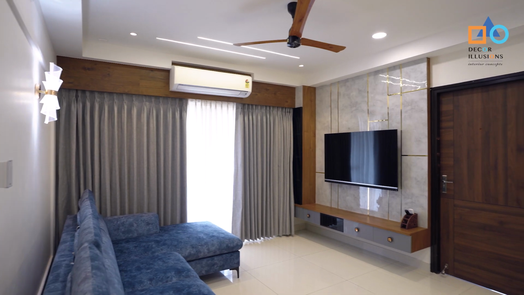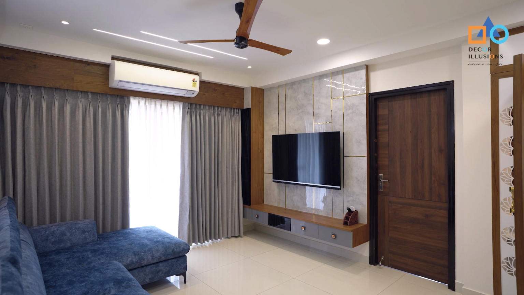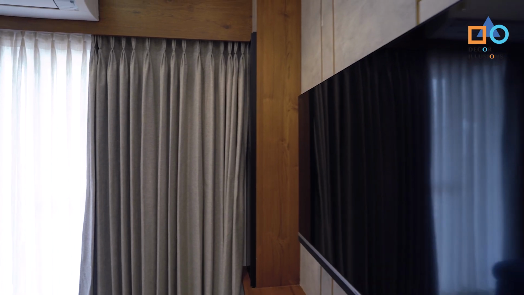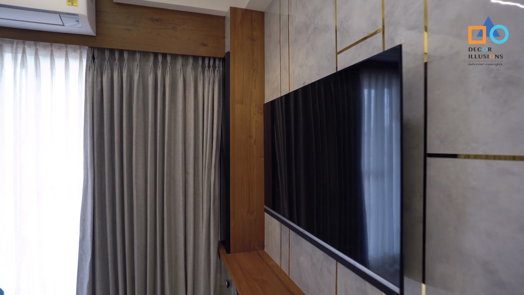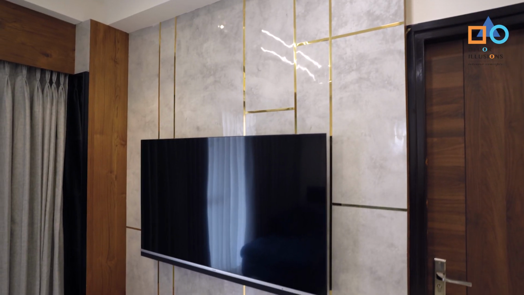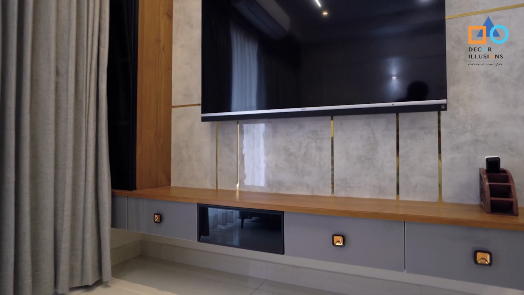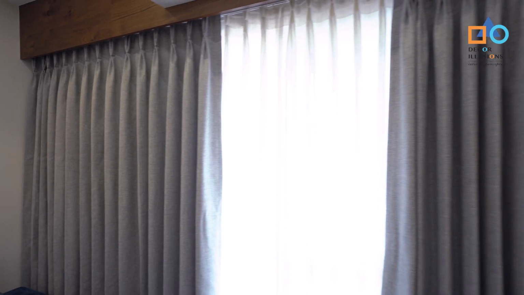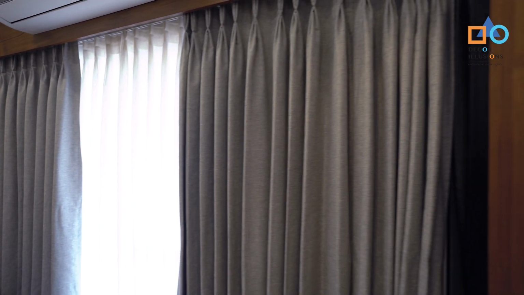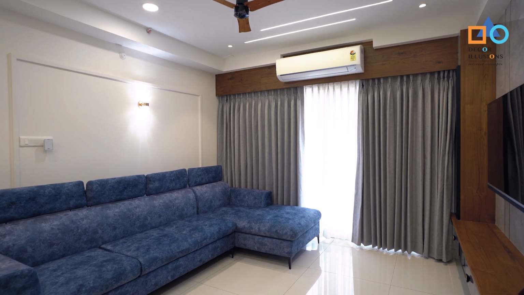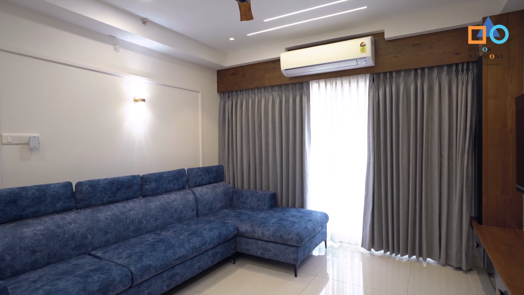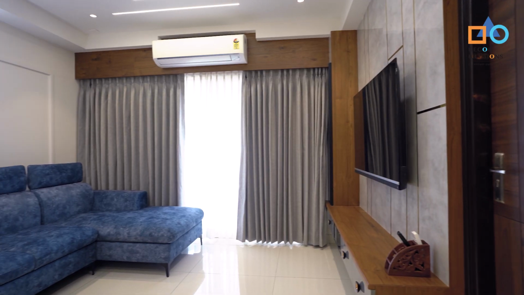This has a combination of white and grey colors, highlighted through the base storage, and at the panel we have metal strips running around to break the continuity and add a gold touch to it. Apart from these two elements, we have an infinity curtain filament, so that the rods are hidden and you can have the AC placement. At the same time, you can have long-height curtains running at the French door.